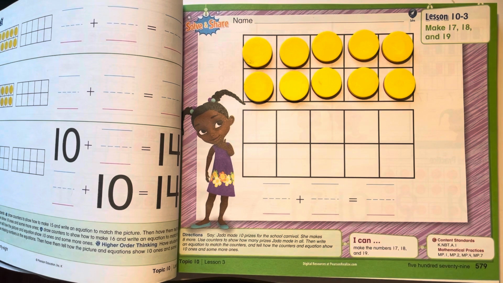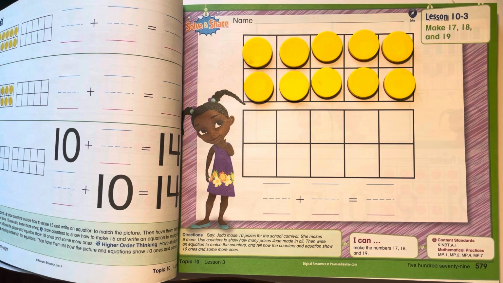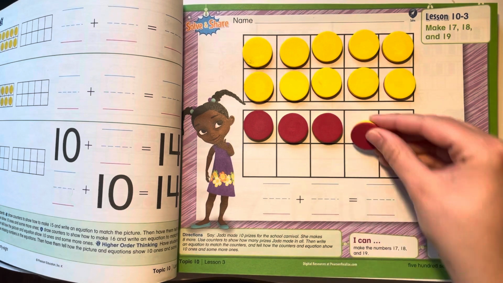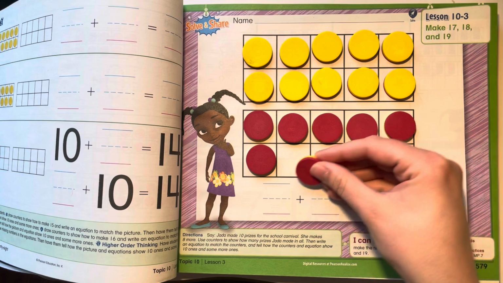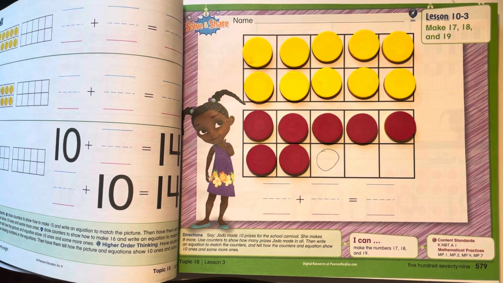Jada made 10 prizes for the carnival. Then she makes 8 more. How many more counters should we put on here? 8. So let's add 8 counters. Uh-oh, I'm missing one of my counters. That's okay. I can just draw it in. So now we have 8 counters.